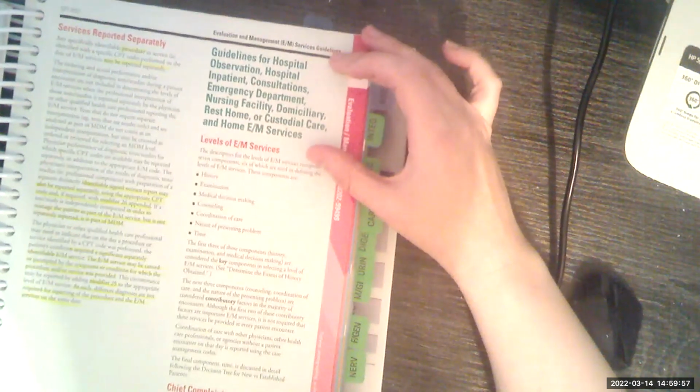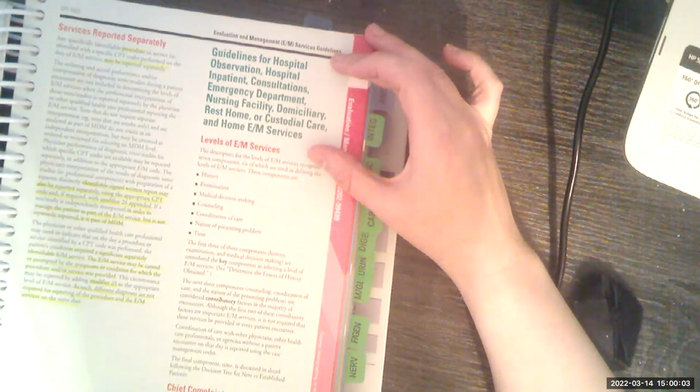And then on page 9, this is what I was talking about when I said that big long list of things that wasn't outpatient. So that's hospital observation, inpatient consultations, emergency department, nursing facility, all these different things. Okay. So there's specific guidelines just for those. And again, it's just about 2 pages. It's not a huge long novel of guidelines. It's just a couple pages.